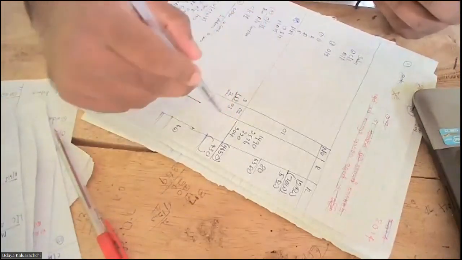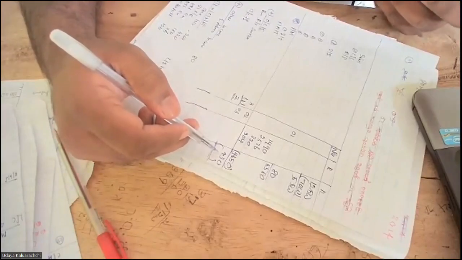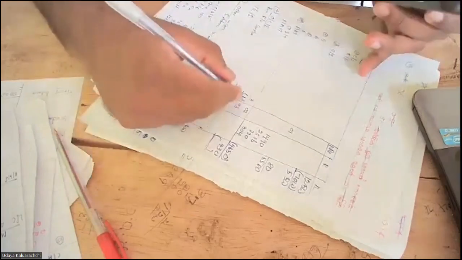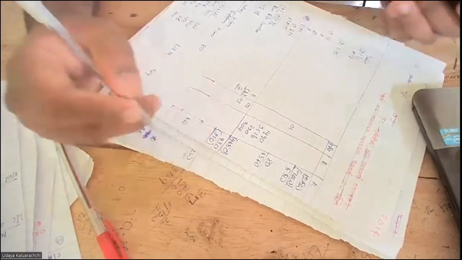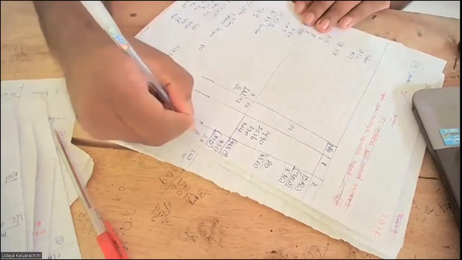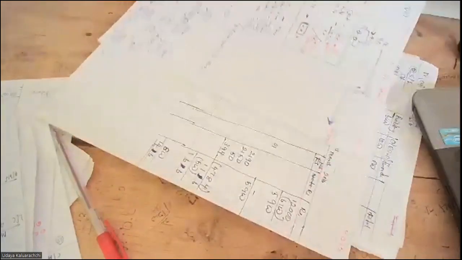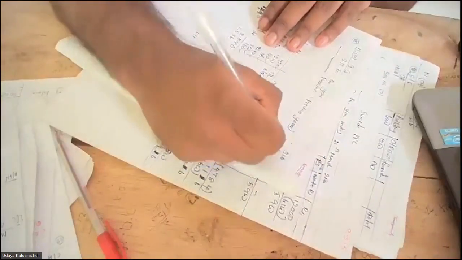Then profit before tax, it is 930. Profit before tax, divide by 3. Then you can calculate income tax, 310. Income tax. So put it under note number 2, 310.